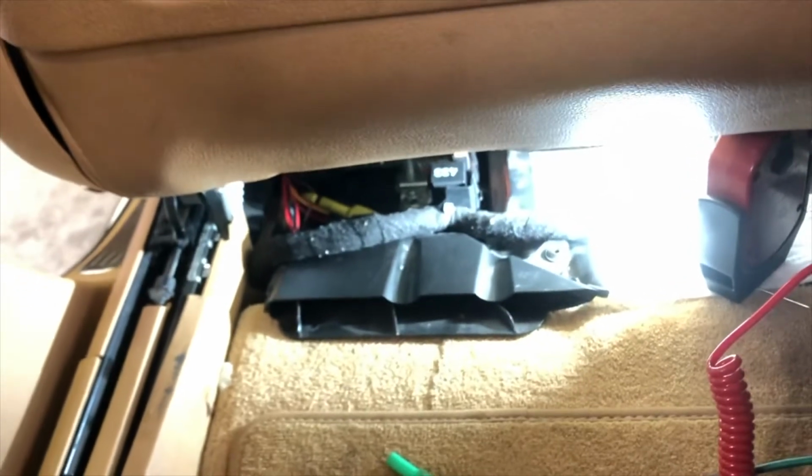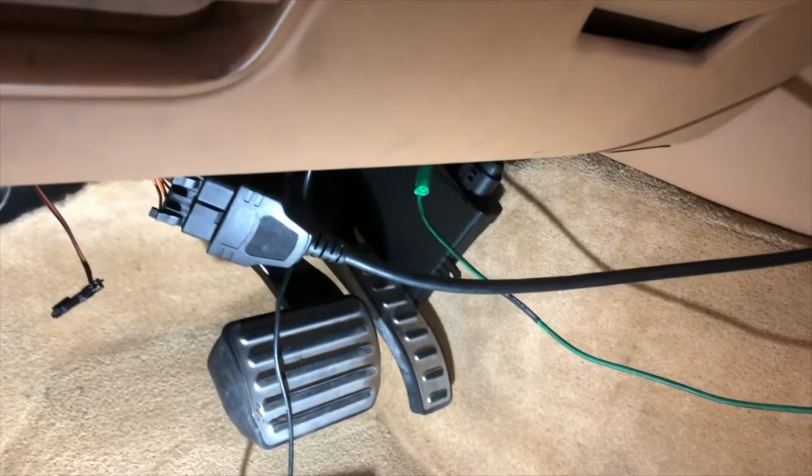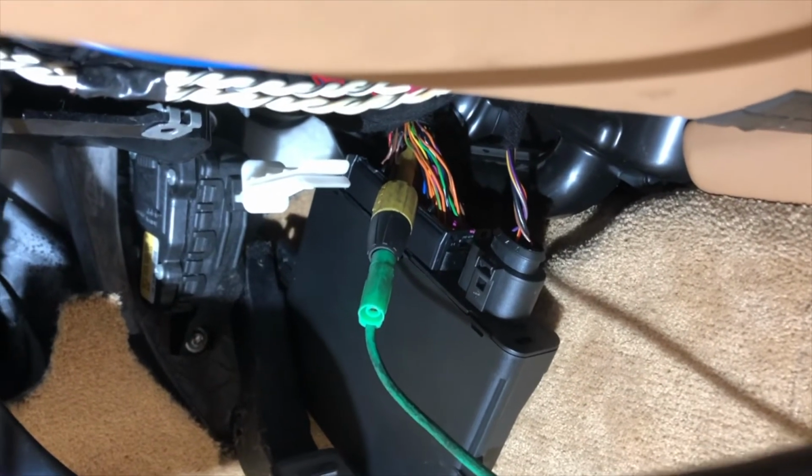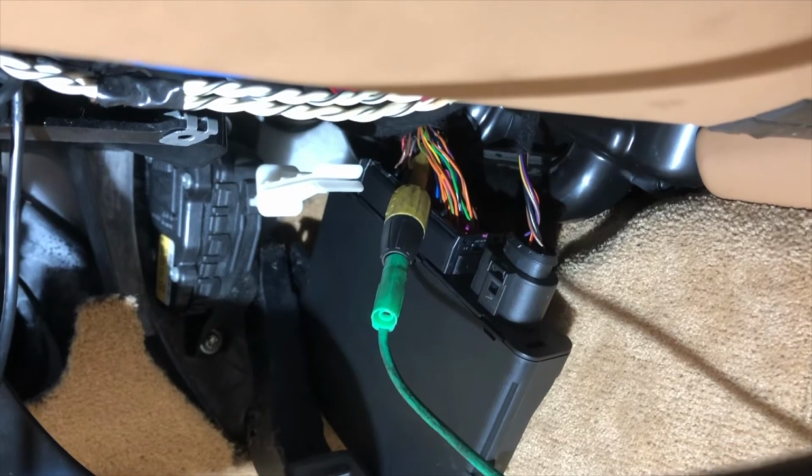So now we have to go to the Kessie module, and I need to see if that module is in turn really trying to turn this relay on. And under the dash we go. There is the Kessie module. I hope I'm saying that right. That's what I'm calling it. It's a KESSY unit or control unit.